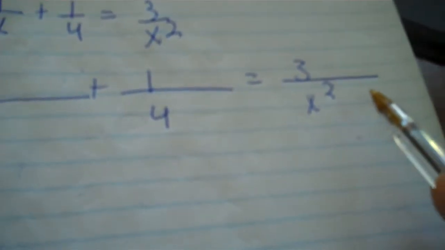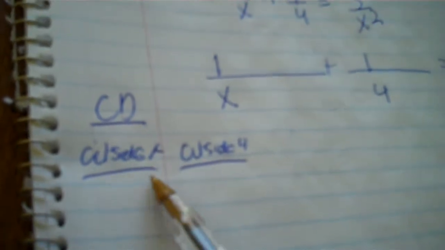And x to the second is like an outside x. You already have a category for that. Don't put outside x to the second. X to any power outside of parentheses is known as an outer x. So outside x I have 1, 0, and 2. So everything needs 2, okay?